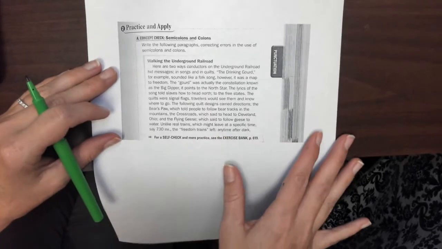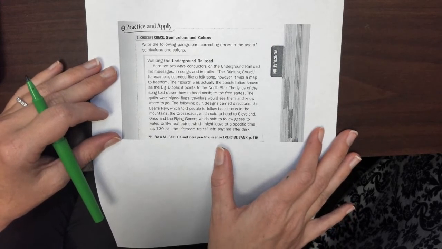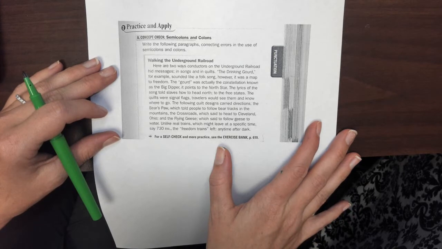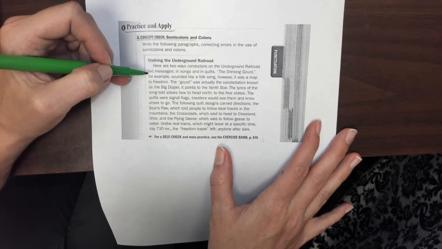Alright, this is semicolon and colon homework number 2, activity number 2. We're going to correct the errors of the use of semicolons and colons in this one. Here are 2 ways conductors on the Underground Railroad hid messages.